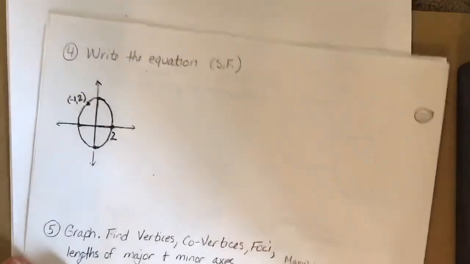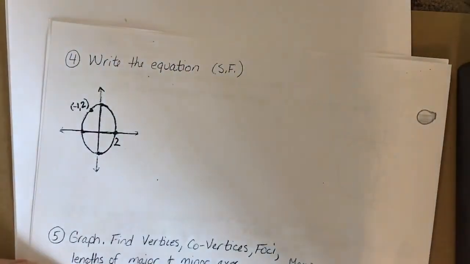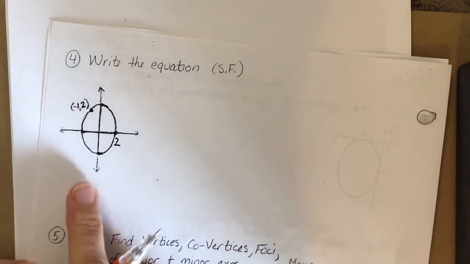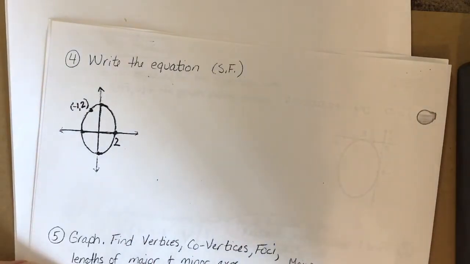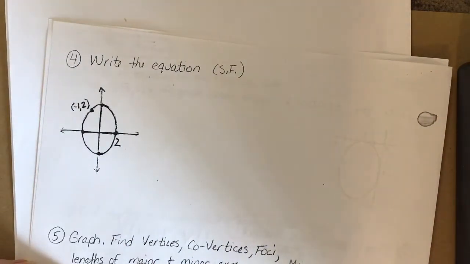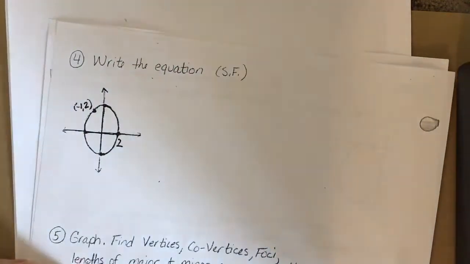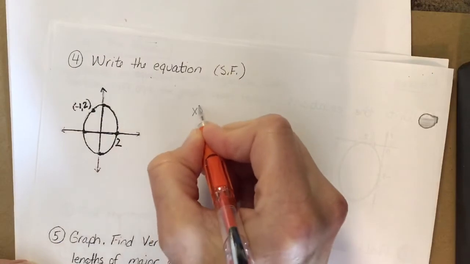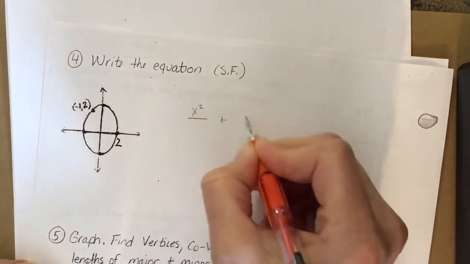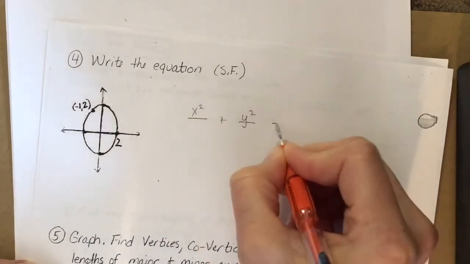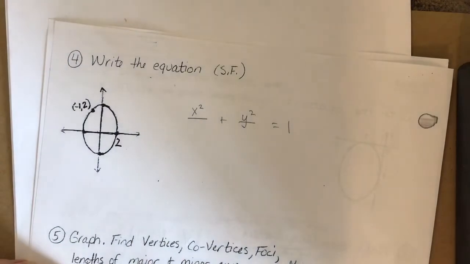Next one, read back. Number 4, write the equation in standard form of an ellipse, right? Okay, so an ellipse, this isn't drawn perfectly. The center's 0, 0. So I'll have x squared, I'll have y squared equals 1, right?